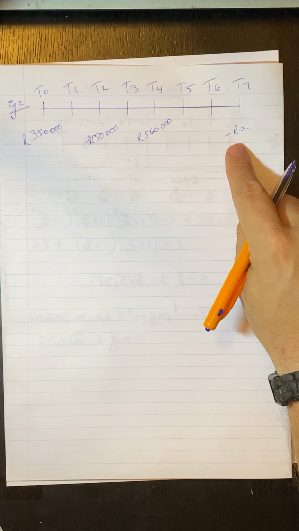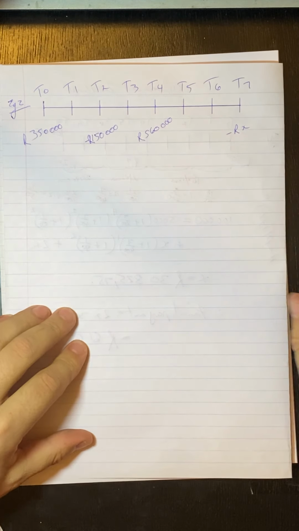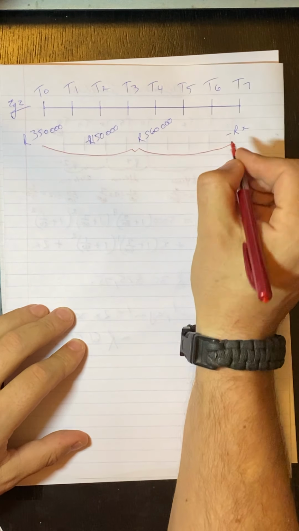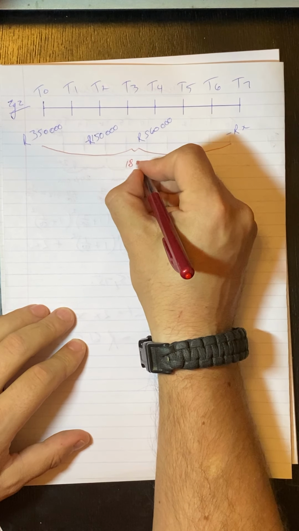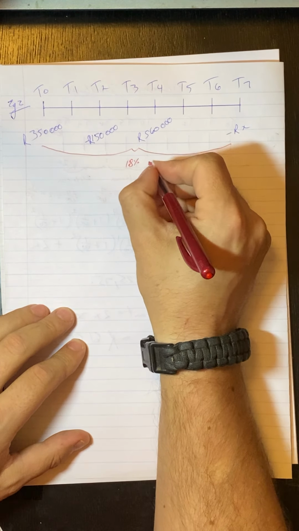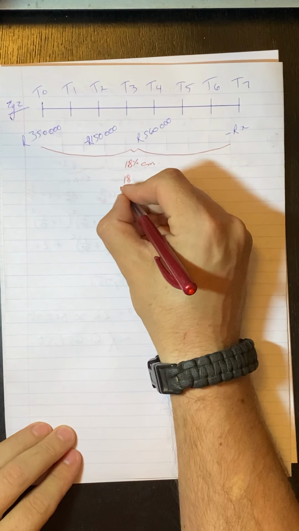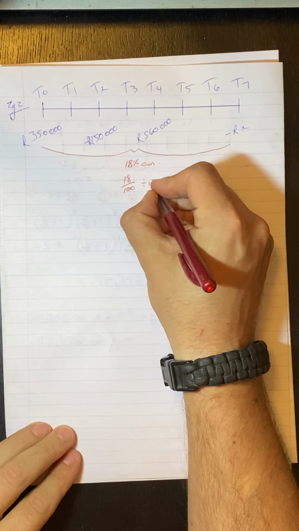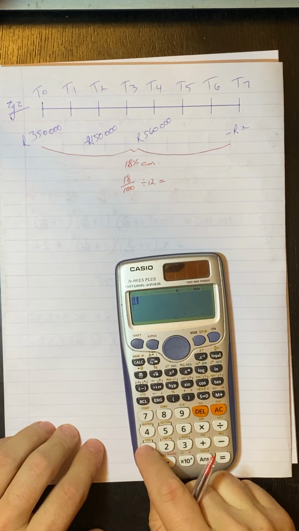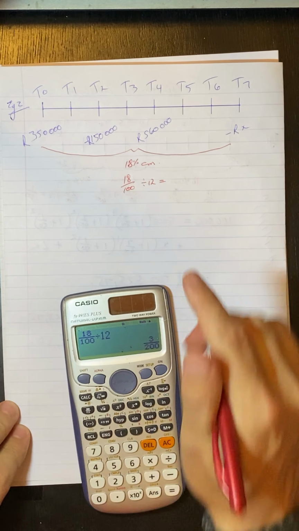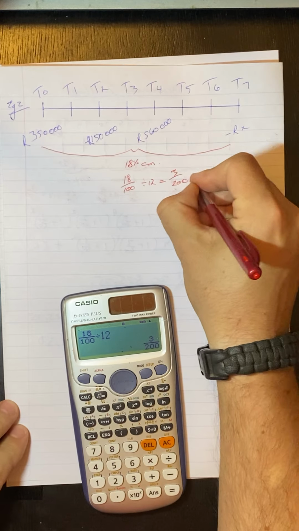And then it goes on to say the interest rate is 18% per annum compounded monthly. Calculate X. So throughout this whole thing, we have an interest rate of 18% per annum compounded monthly. And we want to find out what is our final amount there. Before I start, I just want to calculate what this is. So it's 18 over 100 divided by 12, and we get 3 over 200. Now we have our interest.